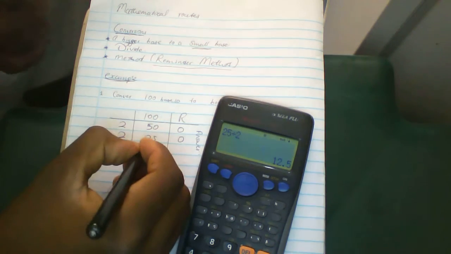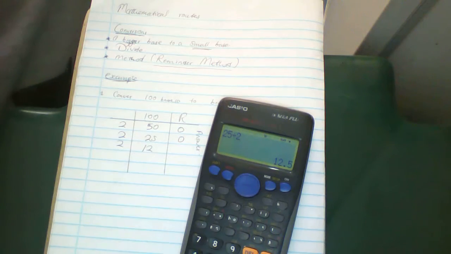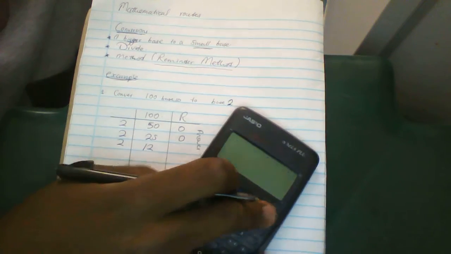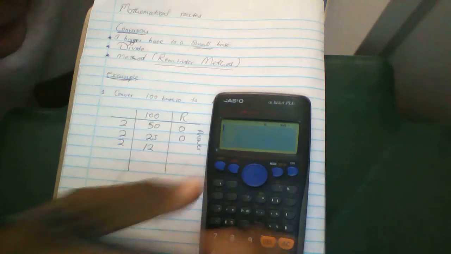you must write the whole number. The whole number is 12 there. You put your 12 down. But now we don't know how much the remainder is, right? So for us to be able to get the remainder, let me just put my calculator here.